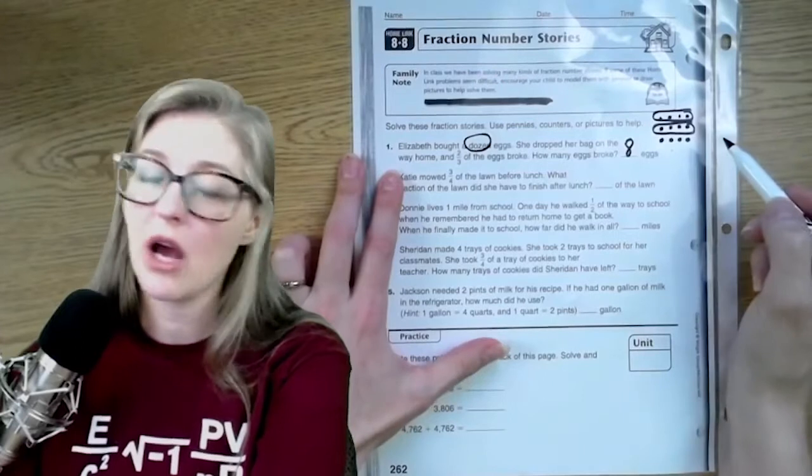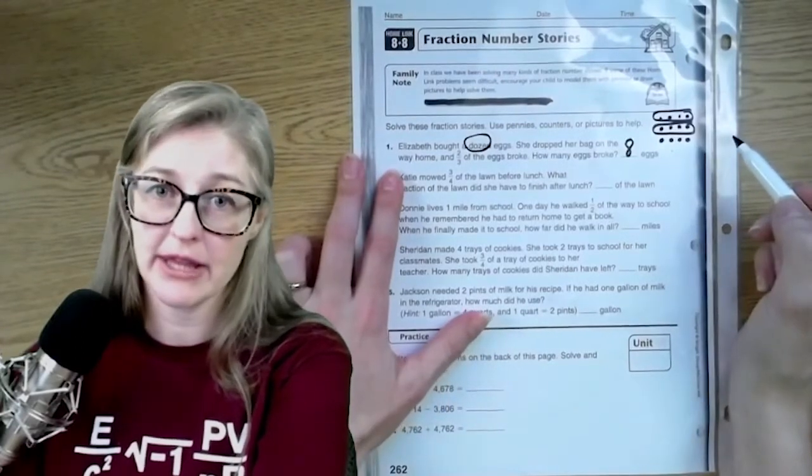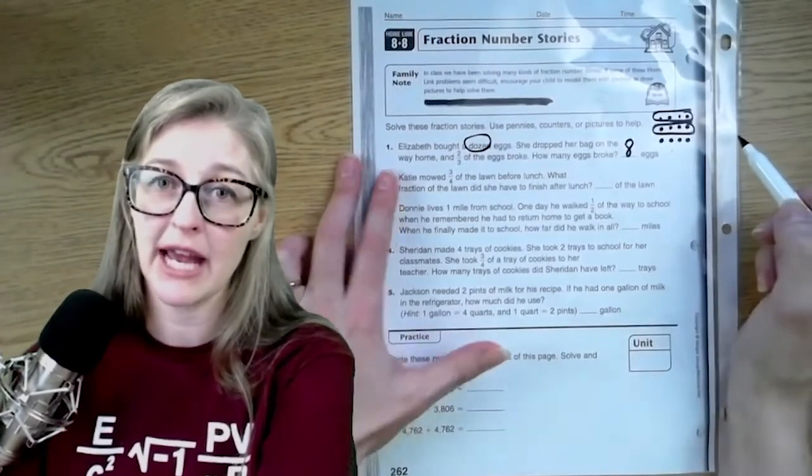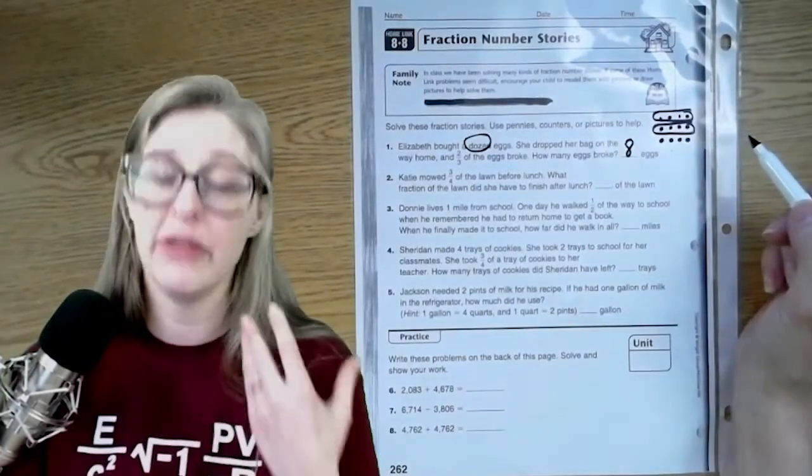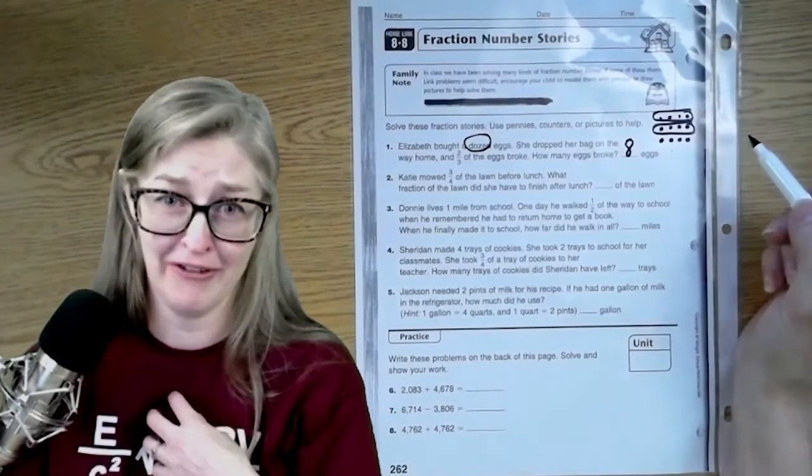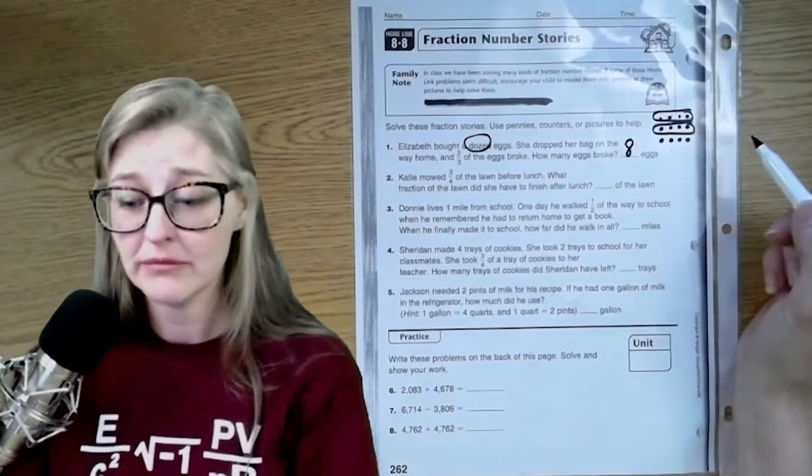8 eggs, which honest to goodness, I would just sit down and cry right there because you all know how much I love eggs. And if all of my eggs broke, that would be traumatizing to me and I would be very, very sad. So moving on.